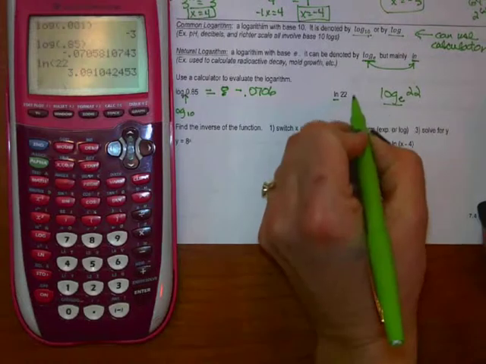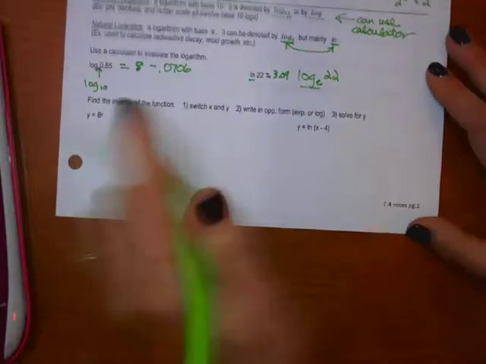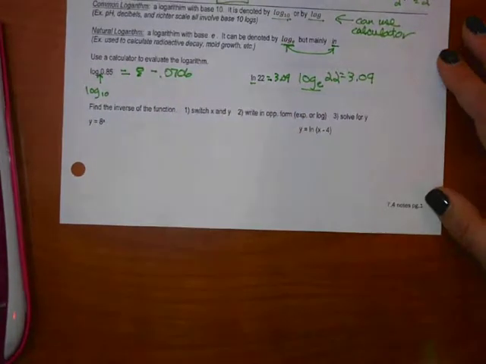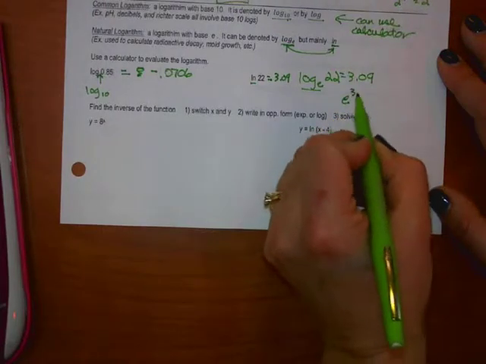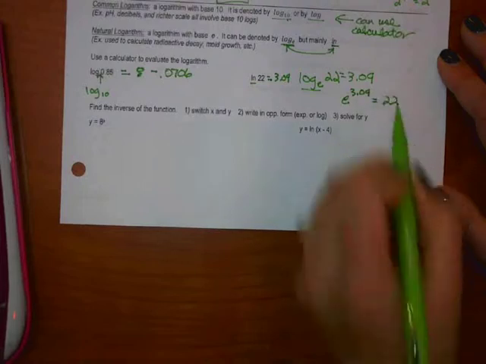So this is saying, let me just show you what this means. This means, if I write it in exponential form, e has been raised to the what number? 3.09, and that equals 22. That's what that means. e to the 3.09 is 22.